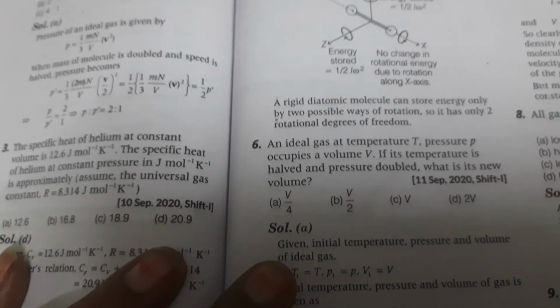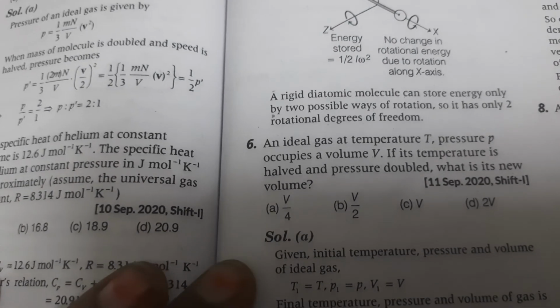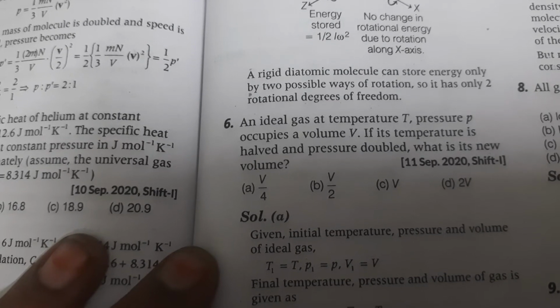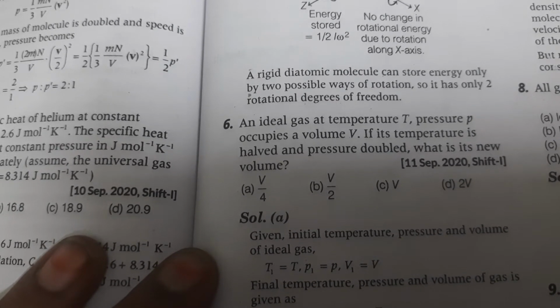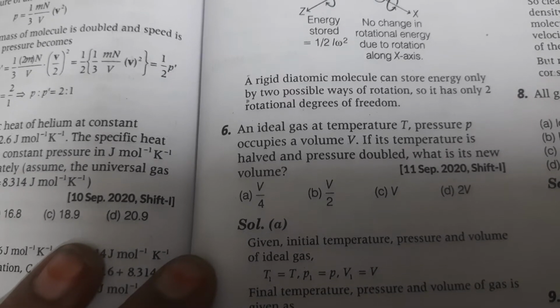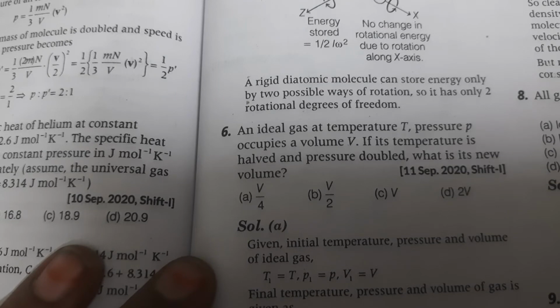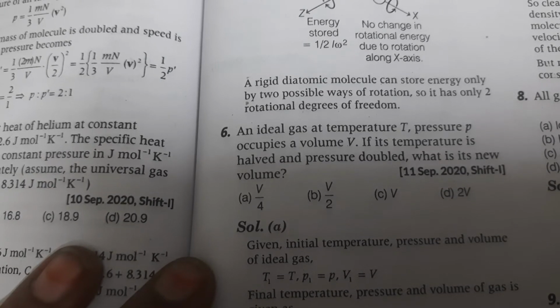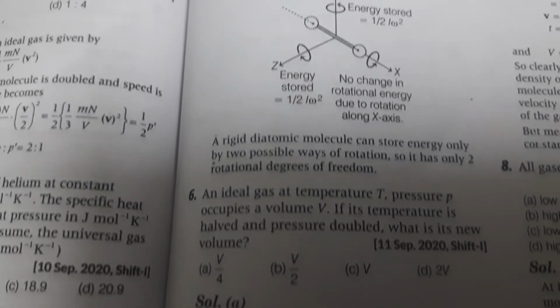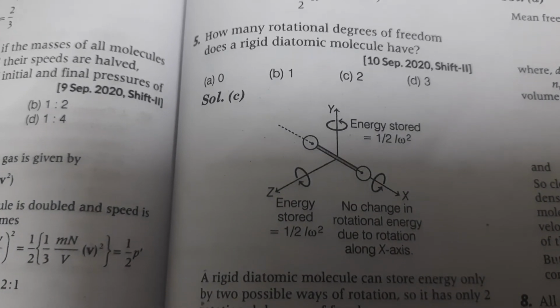See, an ideal gas at temperature T, pressure P, occupies a volume V. If its temperature is halved, that is T2 equals T1 by 2, and pressure is doubled, that is P2 equals 2 times P1, what is the new volume? So which equation do we have to use? We can go through the ideal gas equation.